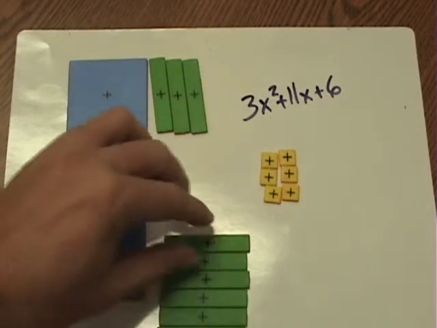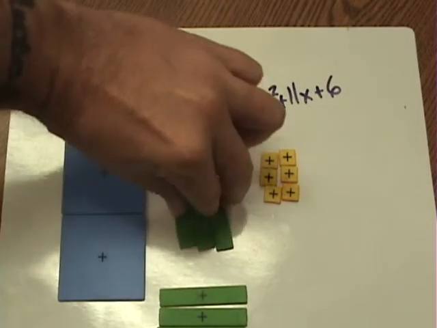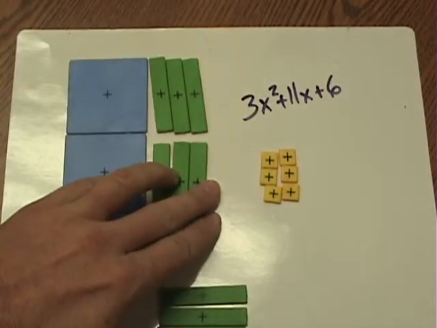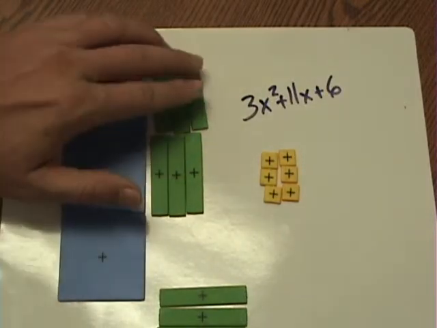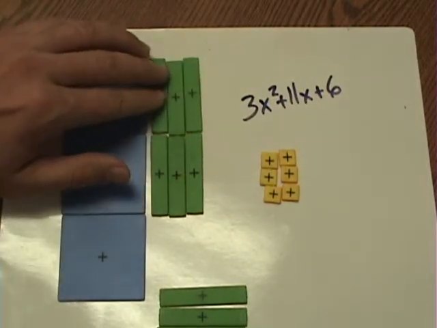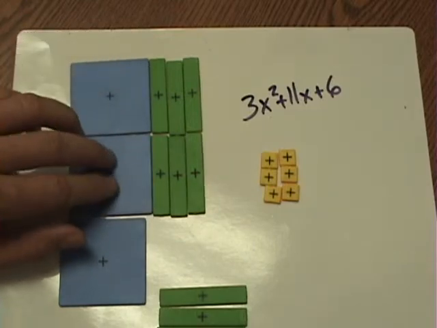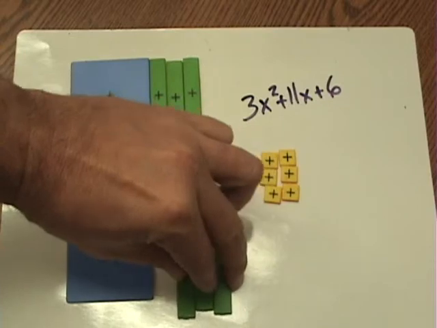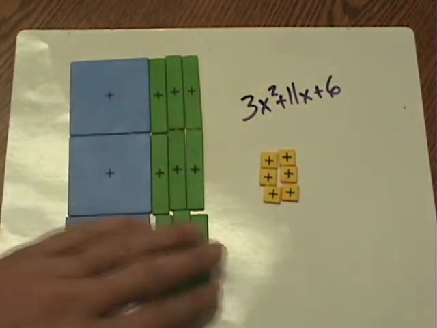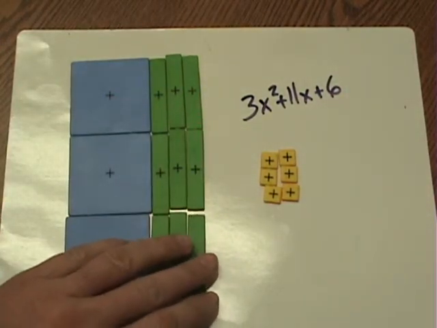So I can try and divide my 11x's into 3 groups. Okay. So I have my 11x's divided into 3 groups.